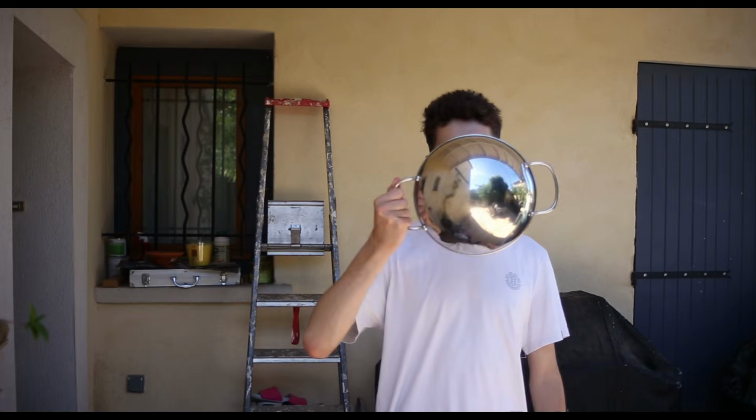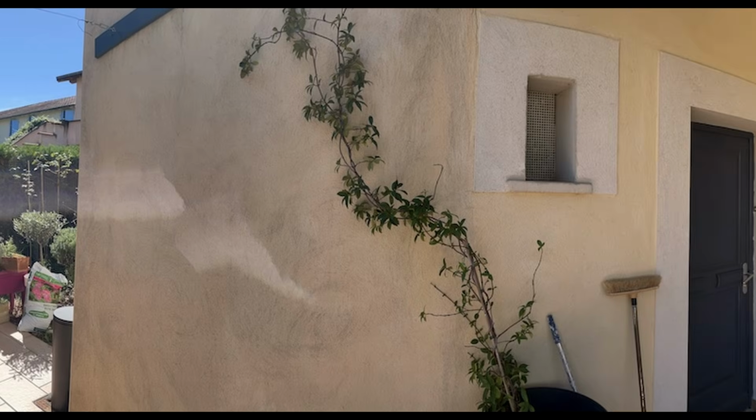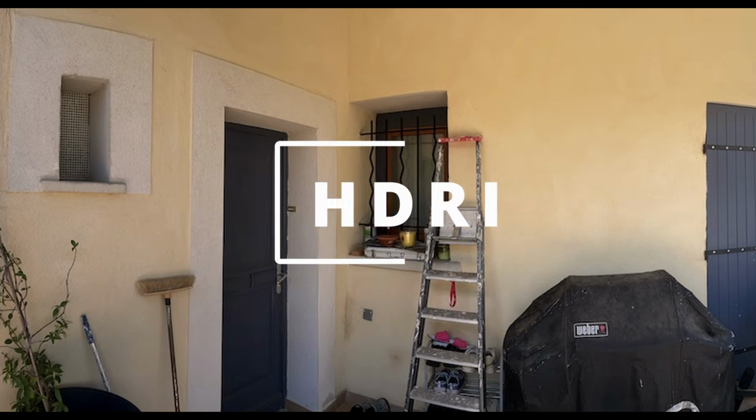So I went to shoot outside and I was very happy because it was a sunny day and the harsh lighting of the sun is really useful when you have to put a CG character in a real environment. So once I finished shooting, I made a 360-degree photo reference for the HDRI for Blender.